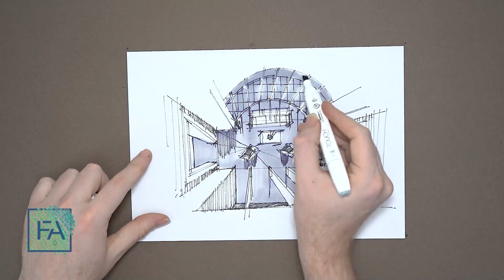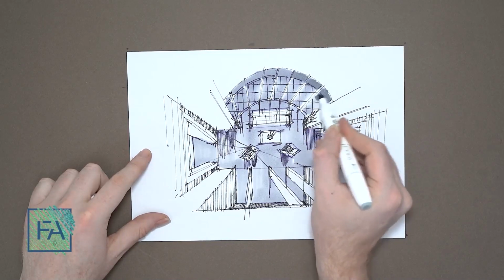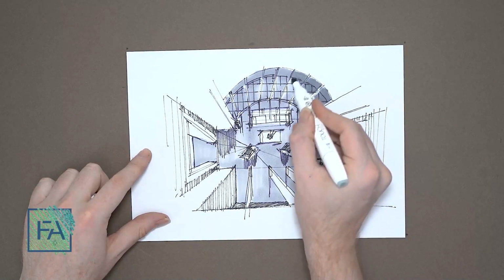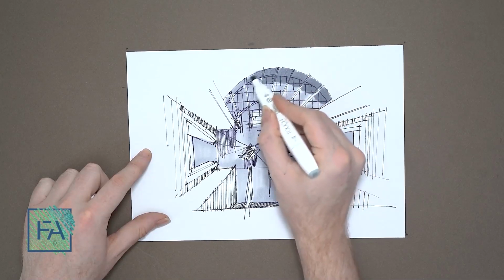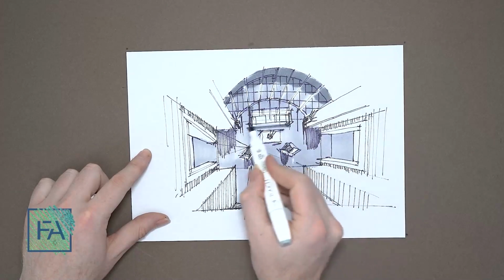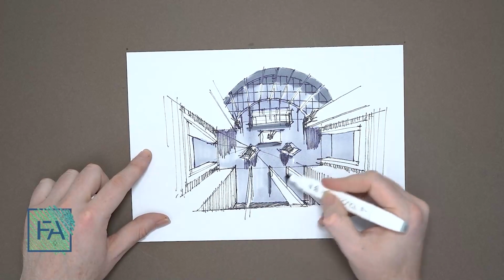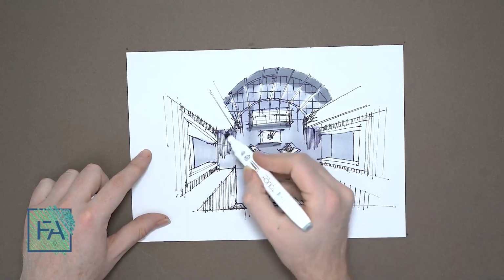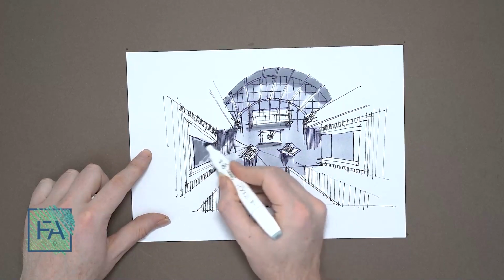Now let's use a darker color to add some more highlight and more shadows. And as you can see, as we add these shadows, it becomes much more beautiful.